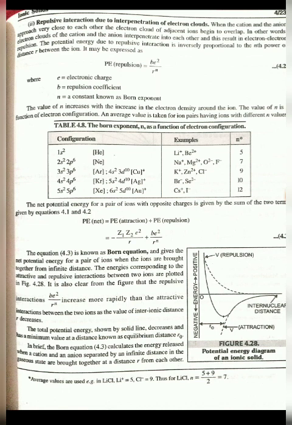Average values are used. For example, in LiCl, Li positive n is equal to 5, Cl negative n is equal to 9, thus for LiCl n is equal to 5 plus 9 upon 2 is equal to 7. At the equilibrium distance R0, all the interactions must be taken into consideration.